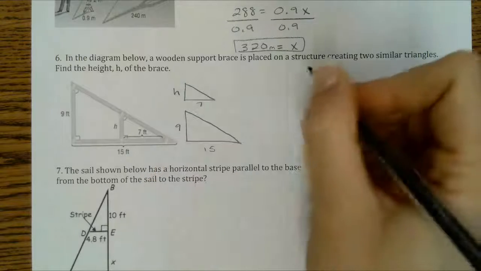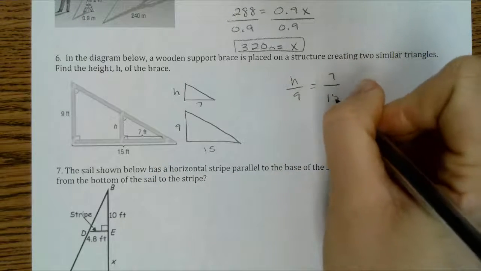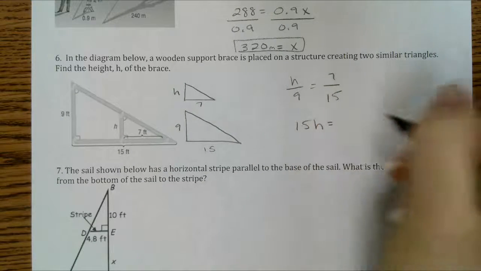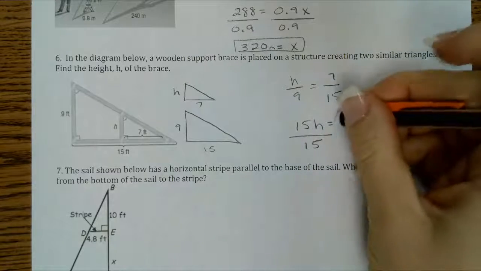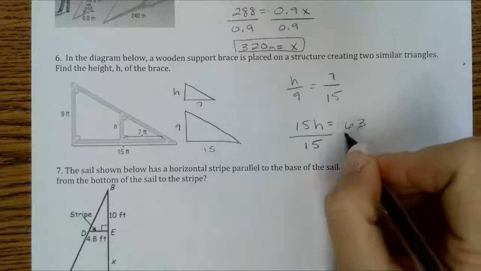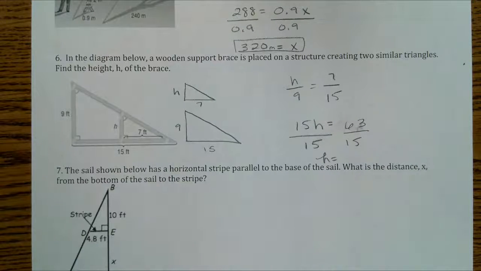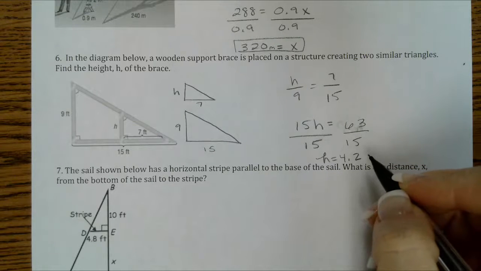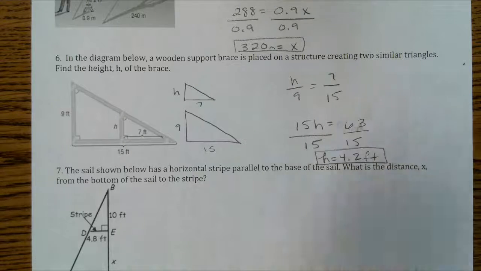So we're going to put H and 9 as a proportion and 7 and 15 as a proportion, and now we can cross multiply. Oops. That one should have been 63. So our height is 4.2 feet.